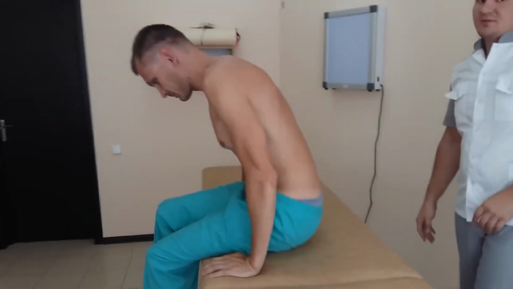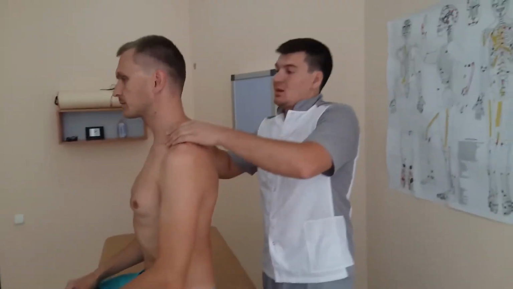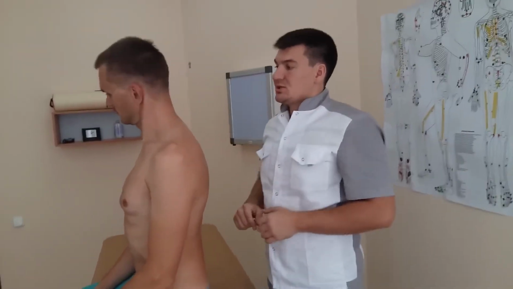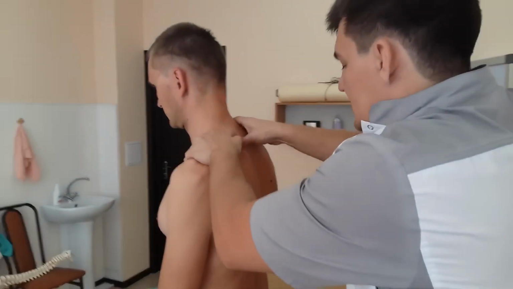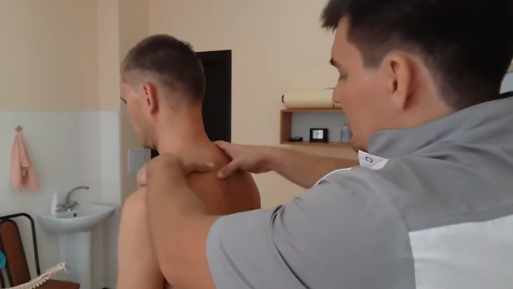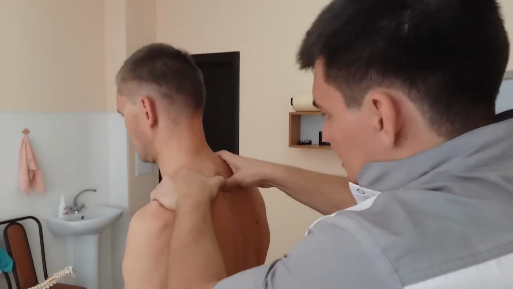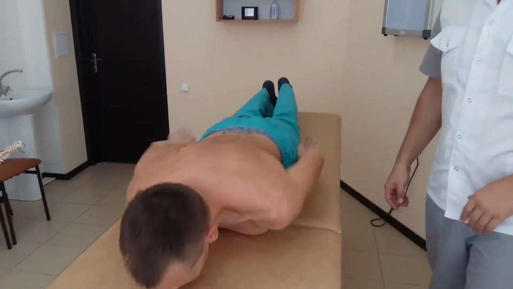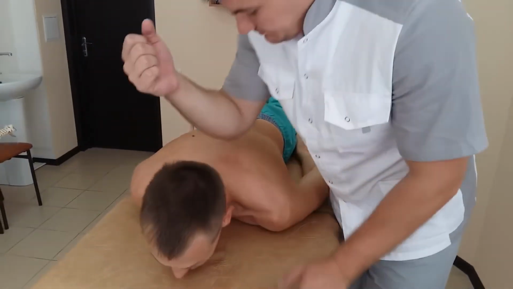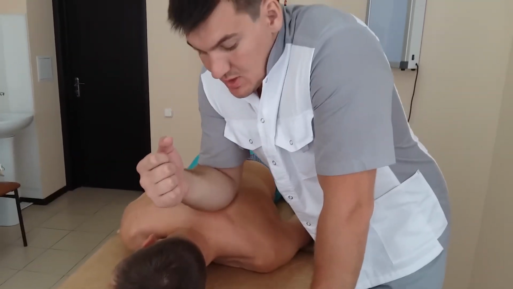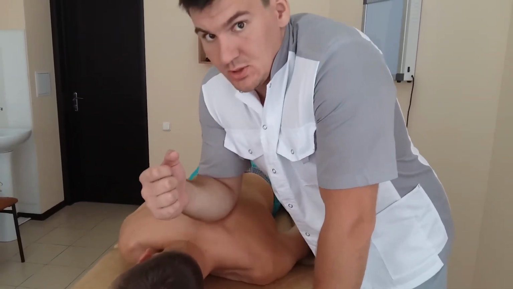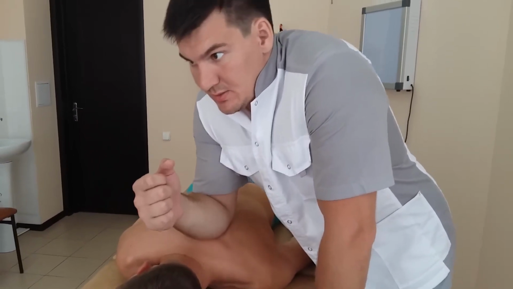After all the fixations between the vertebrae have been removed, to activate the sixth flexor, which is still not working for him, we additionally act on the attachment points of the flexors themselves. To make it faster, lie down. We act on the attachment points of the flexor to activate the long neck flexor.